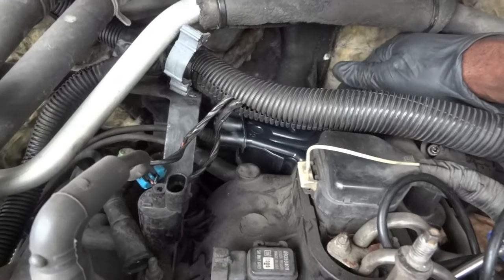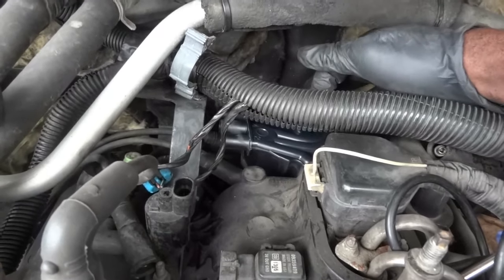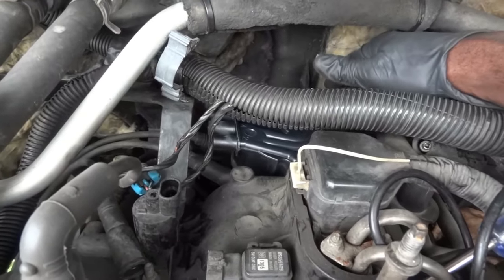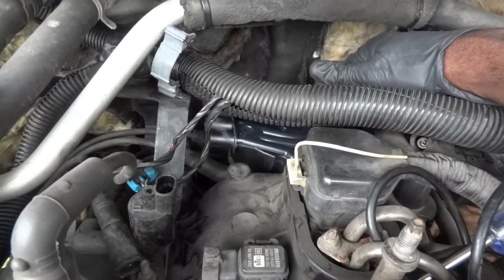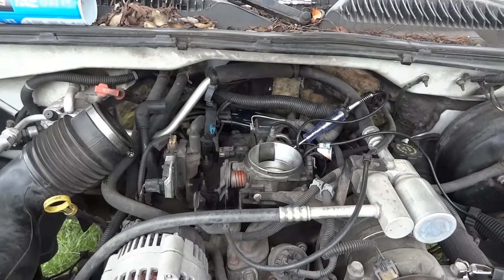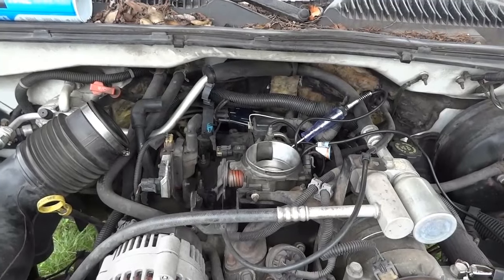Alright, so the cap is installed. So now I'm gonna tighten those two bolts. I will connect the spark plug wires and then I'll bring you guys back up so we can start the engine. Alright guys, so I have installed the new rotor and the new distributor cap.